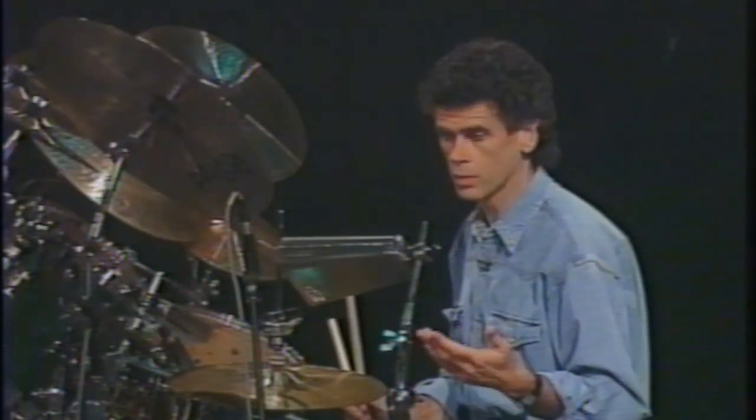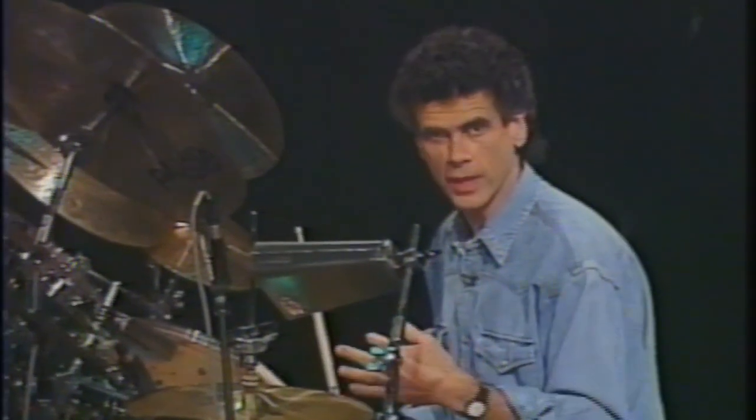Now during the solo, there's a few other variations that go on, but basically it's that. And that's the pattern that I work off of. And again, it's that situation where there's orchestrated parts and some improvised parts.